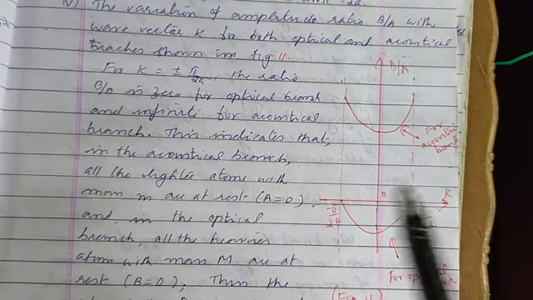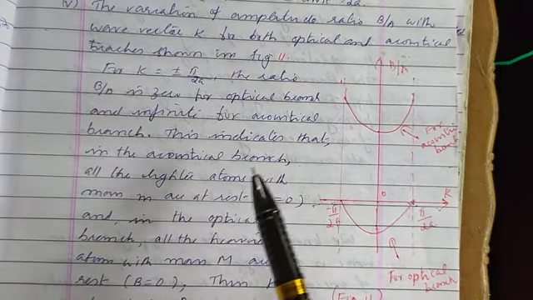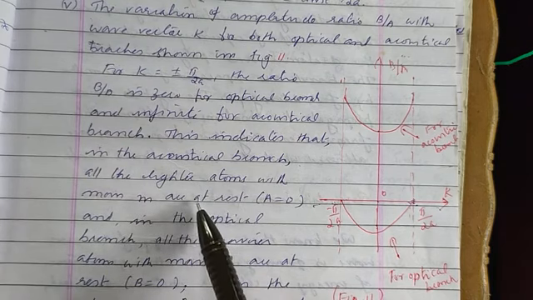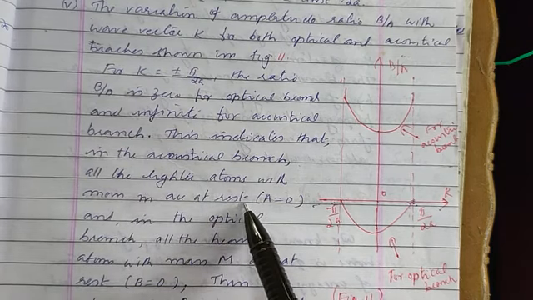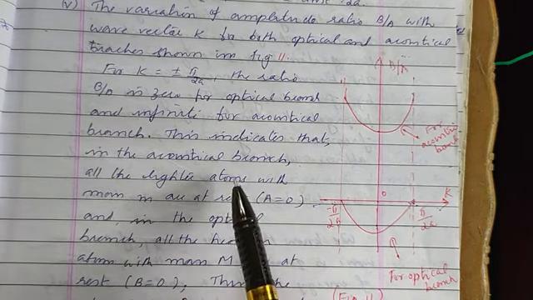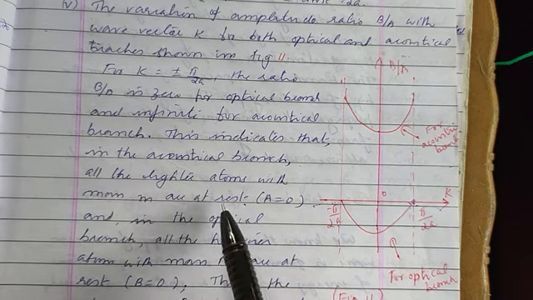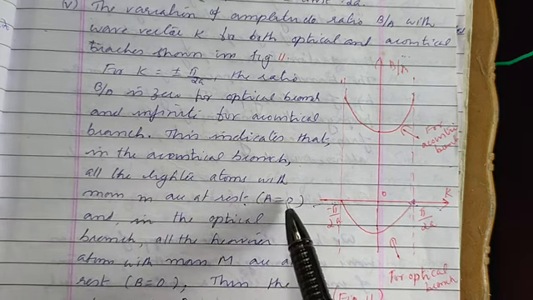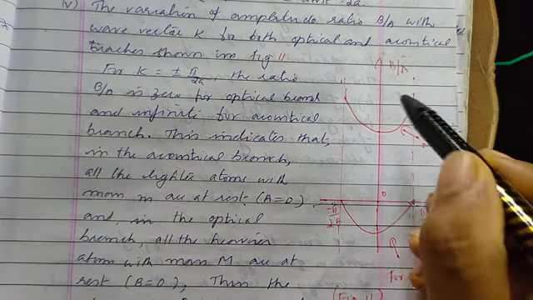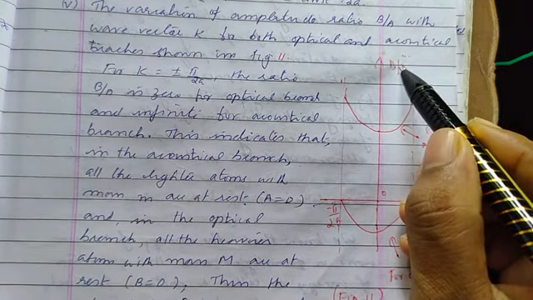This indicates that in the acoustical branch, all the lighter atoms with mass m are at rest. All the atoms with mass m are at rest. That means A is equal to 0. So we have taken B by A, in the excess.